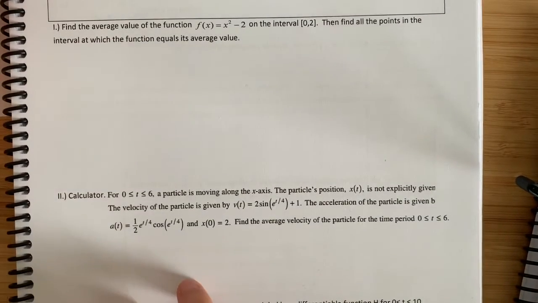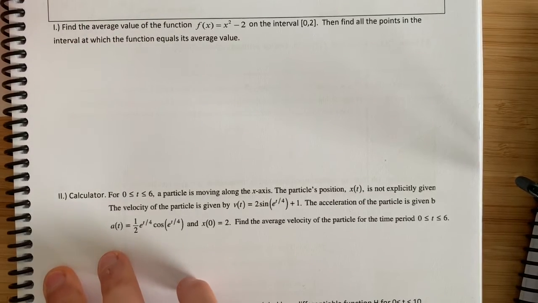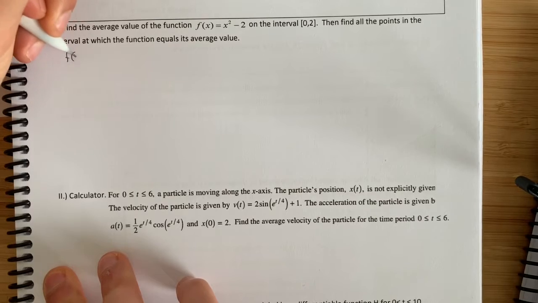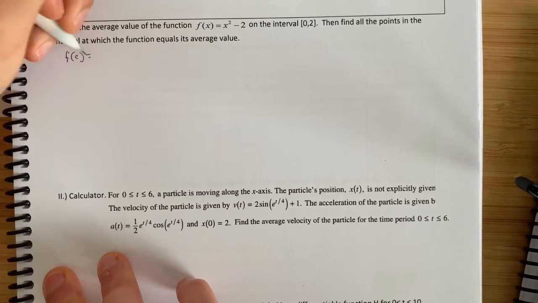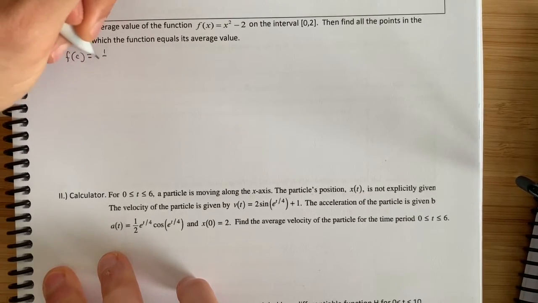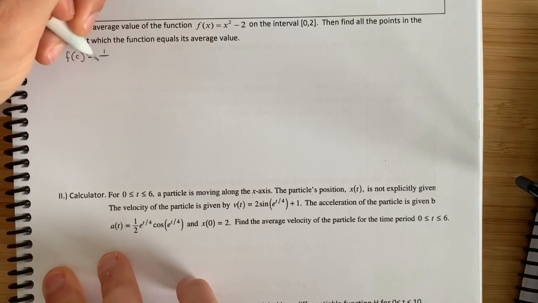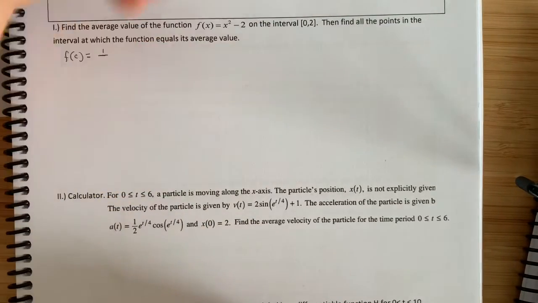Okay, for number one, here's how I'll do it. I'd like you to try it on your own, but you can check with this if you need help or when you're finished. So I'm going to find the average value of this function using my formula. It's 1 over b minus a, so my interval is 2 to 0.